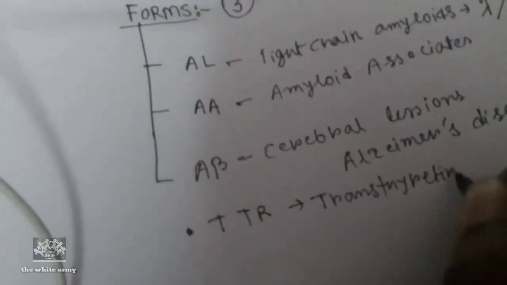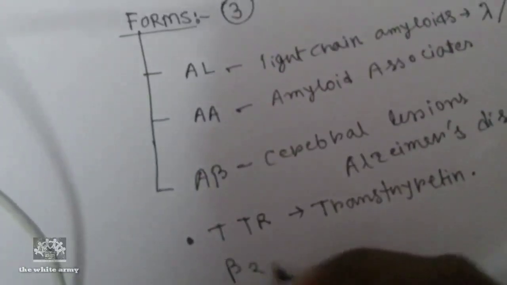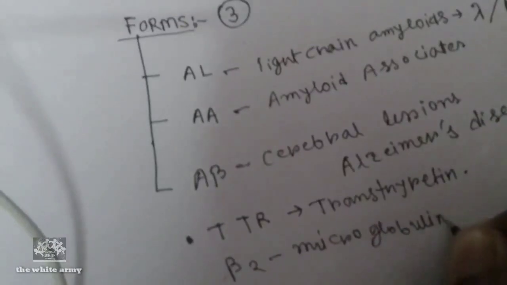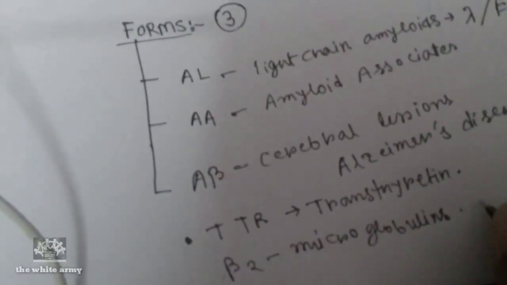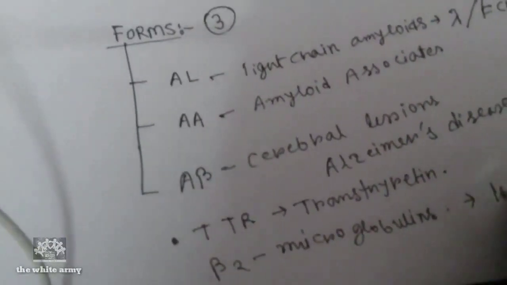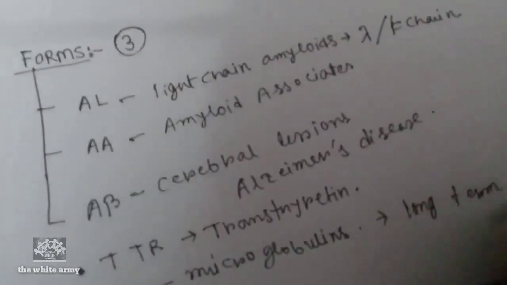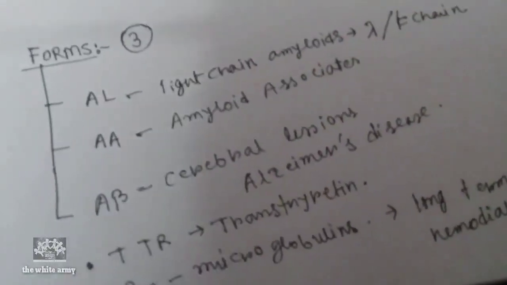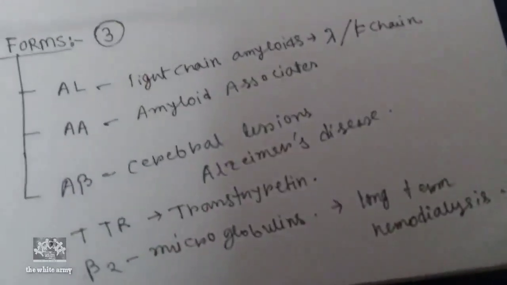There are other types as well. They are TTR, whose full form is transthyretin, and beta 2 microglobulins. They are found in case of long-term hemodialysis. Okay, these are the forms of amyloids.